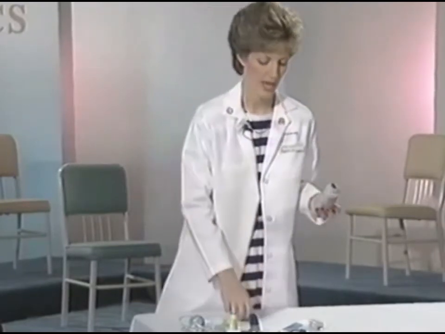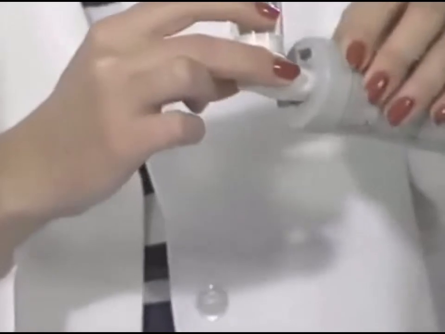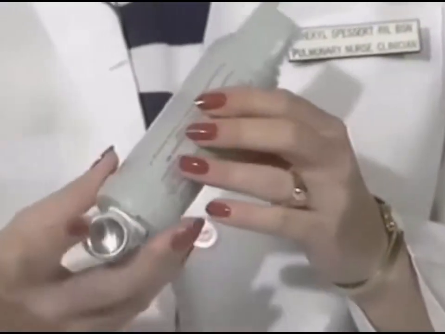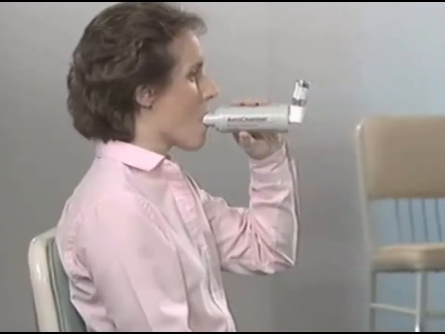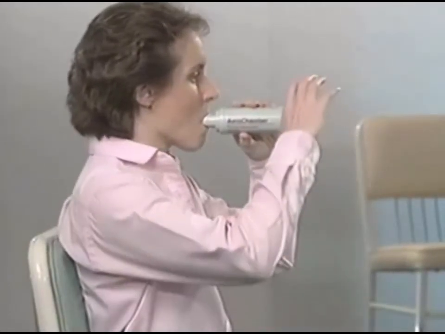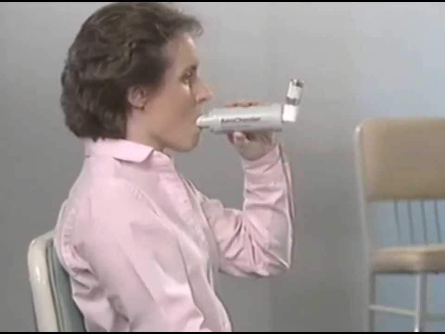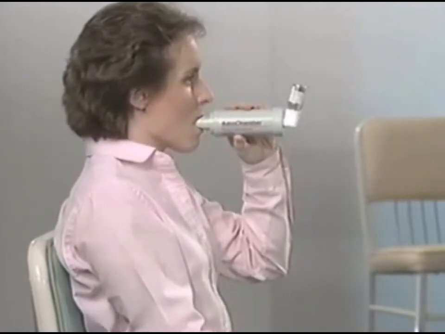First, remove the caps from both the inhaler and the aero chamber. Then place the mouthpiece of the inhaler into the larger rubber-rimmed end of the aero chamber. As always, shake the canister. Then place the mouthpiece of the aero chamber in your mouth and seal your lips around it. Press to dispense the medication and breathe in slowly and fully. A whistle will sound to alert you if you're inhaling too quickly.